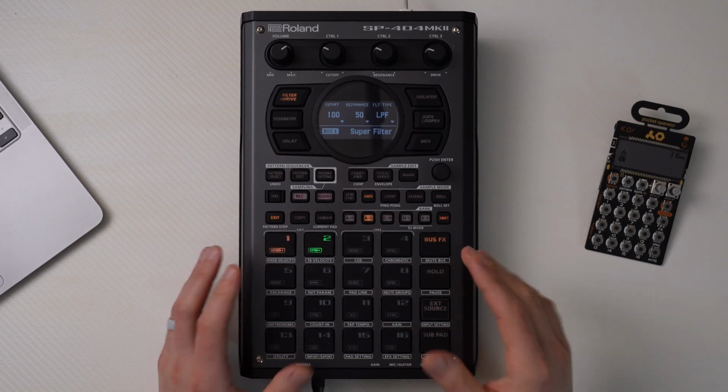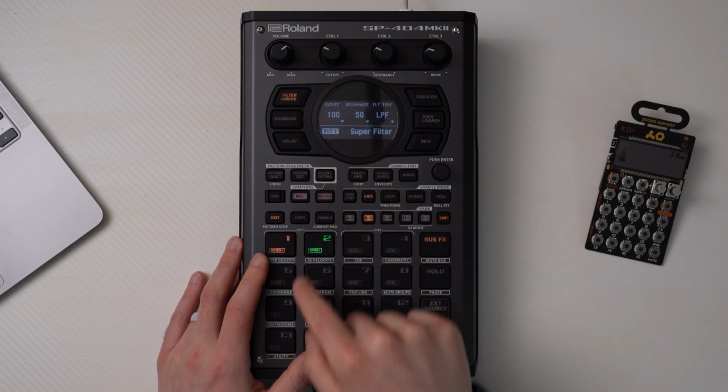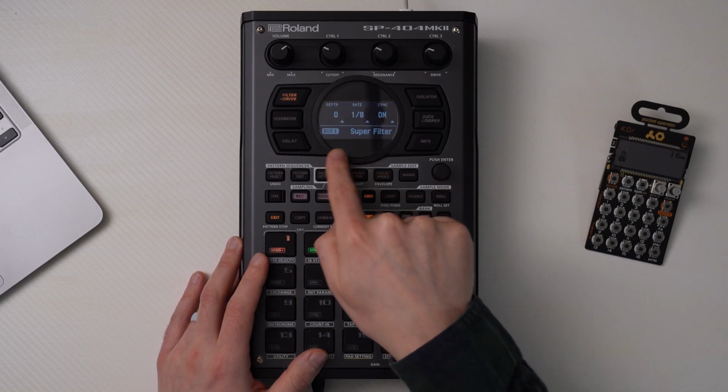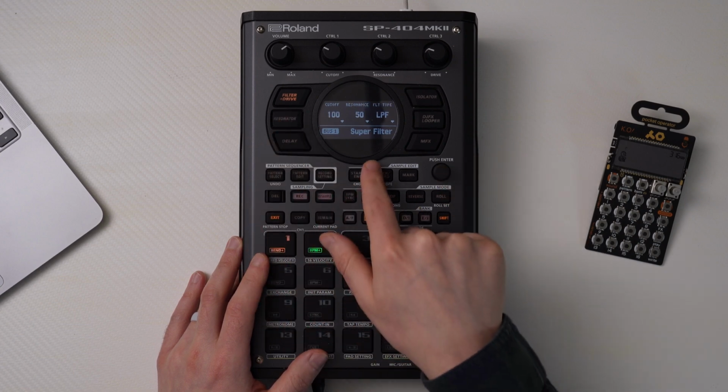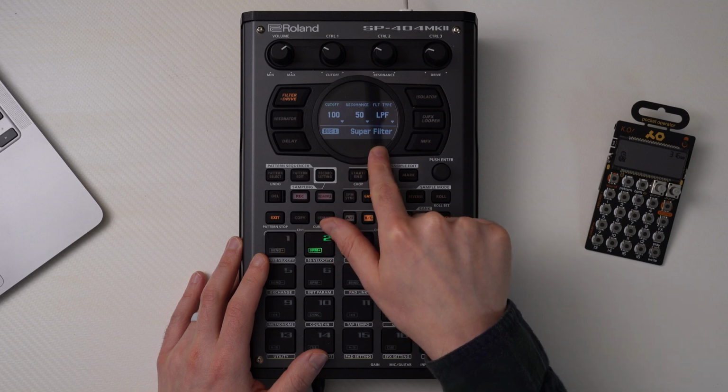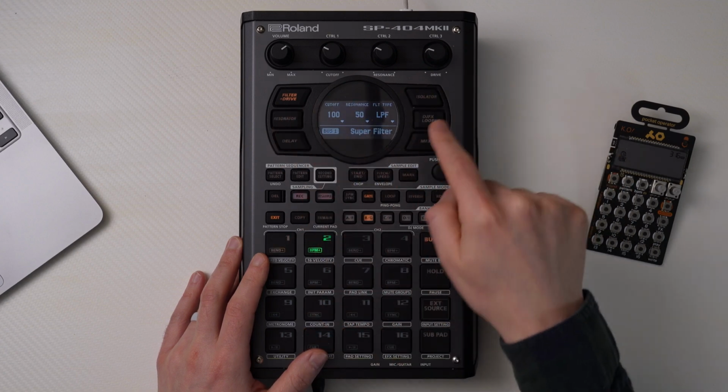A lot of the effects have additional parameters as well, aside from these 3. You'll notice if you hit the encoder knob, you get more parameters. You also might notice that I hit the filter and drive button, but I actually pulled up a different effect, which is super filter, and that's because these buttons are all customizable.